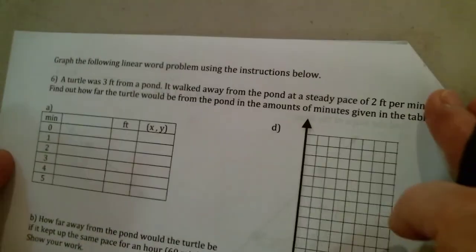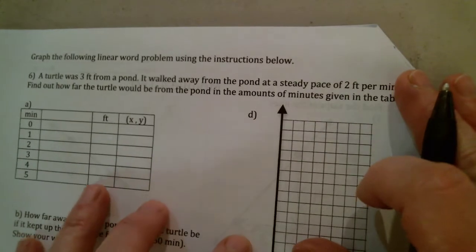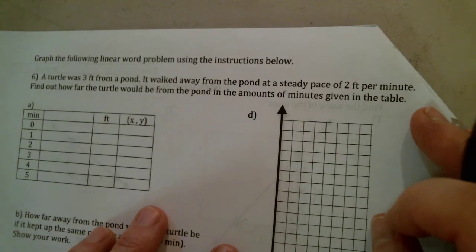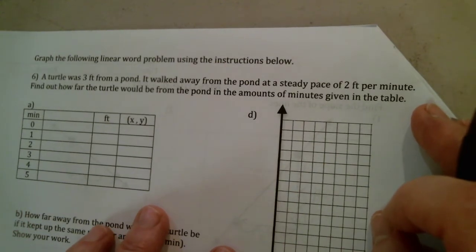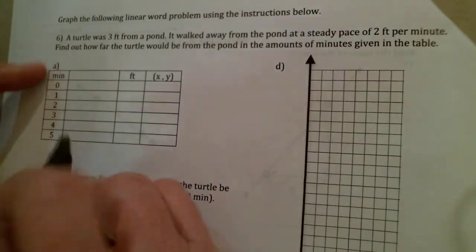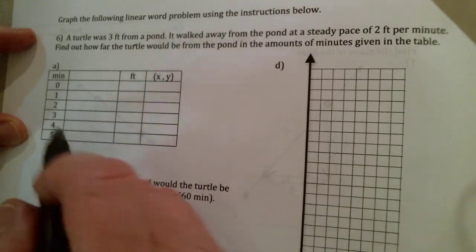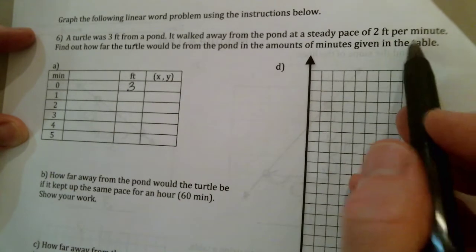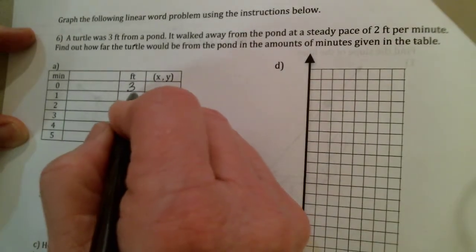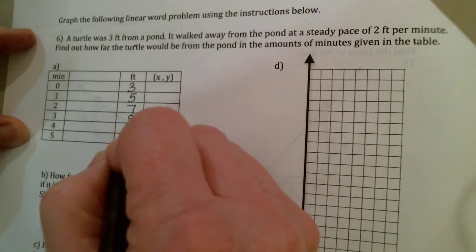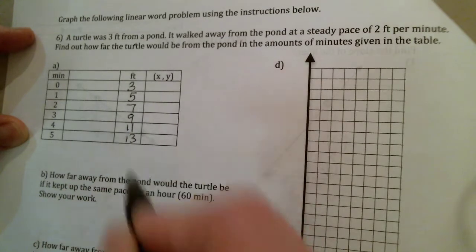Problem 6 is about a turtle. It says a turtle was 3 feet from a pond, and it walked away from the pond at a steady pace of 2 feet per minute. Find out how far the turtle would be from the pond in the amounts of minutes given on the table. Okay, so it started out 3 feet from the pond, so at 0 minutes it would be 3 feet. And if it moves 2 feet per minute, in 1 minute it would be 3 plus 2, which is 5. In each minute we're going to add another 2 feet. So we have 7, 9, 11, 13.